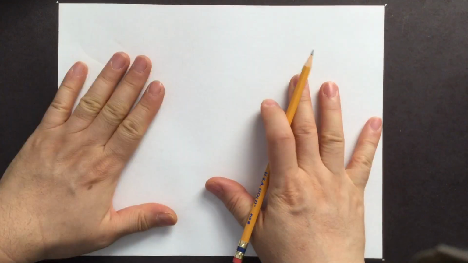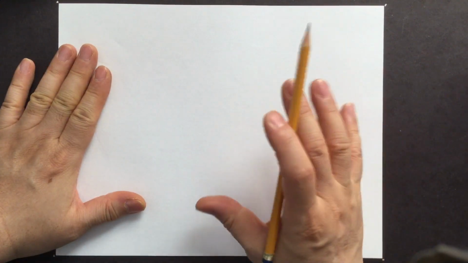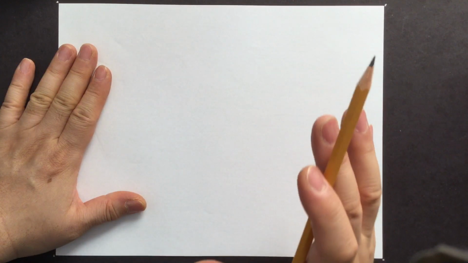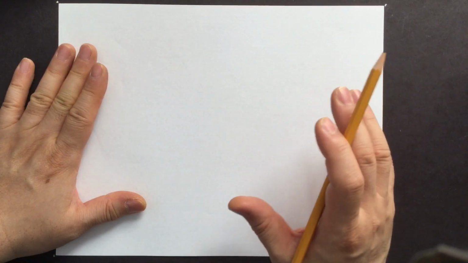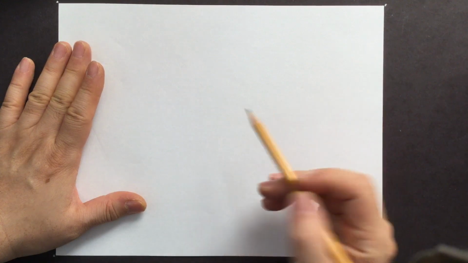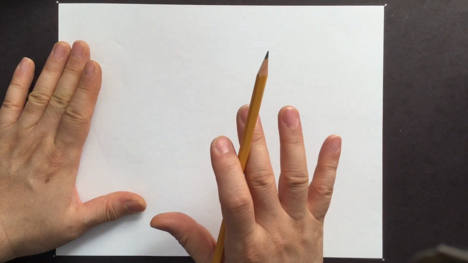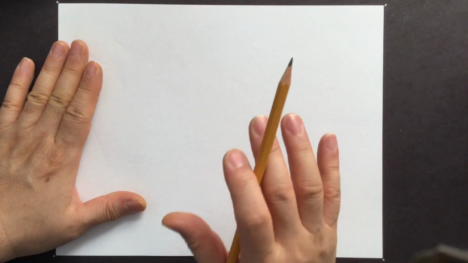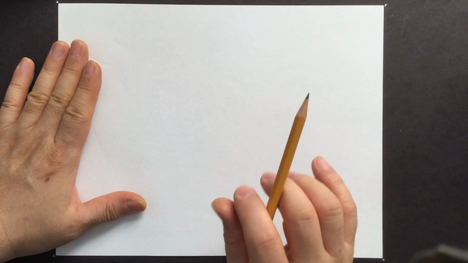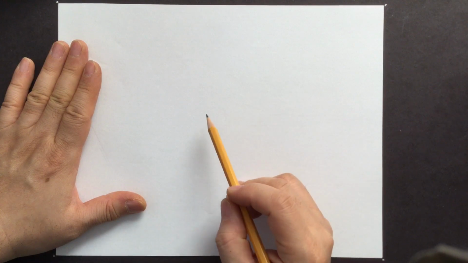Hi, today we're gonna draw the eye. There are so many different kinds of eye. Say this is one of the most complicated parts, but understanding the simple structure of the eye makes it a whole lot easier.